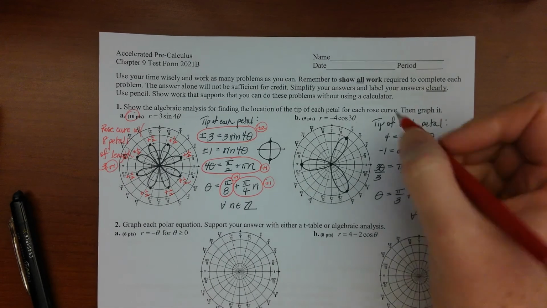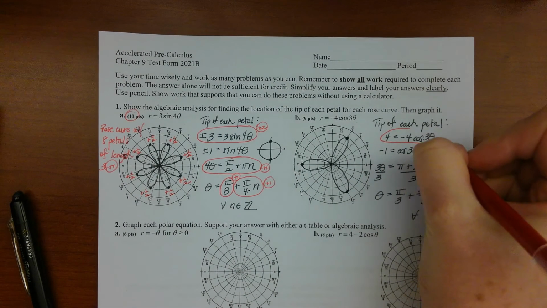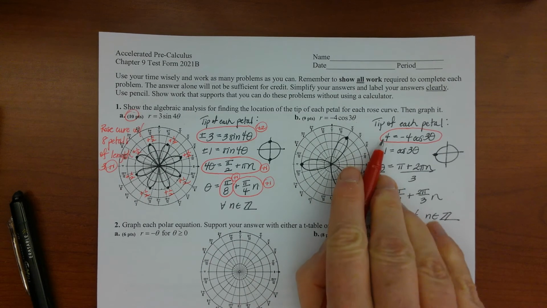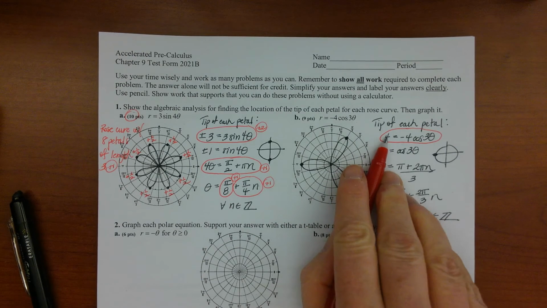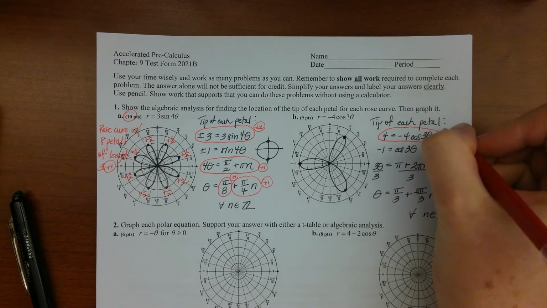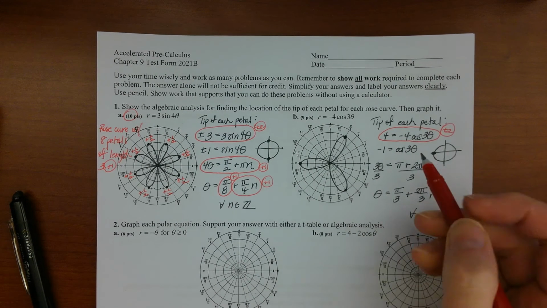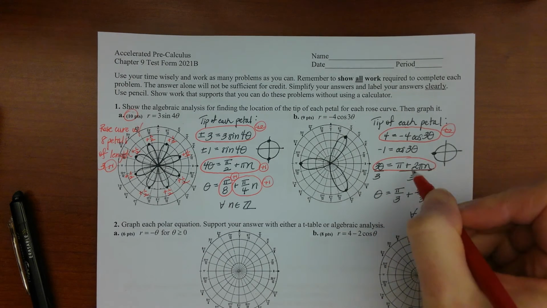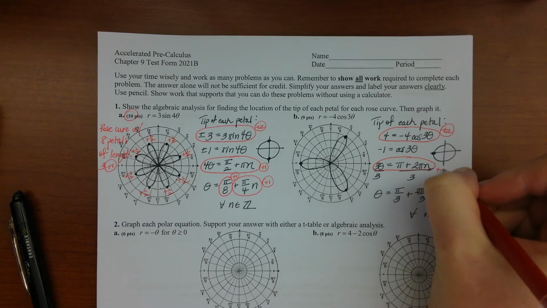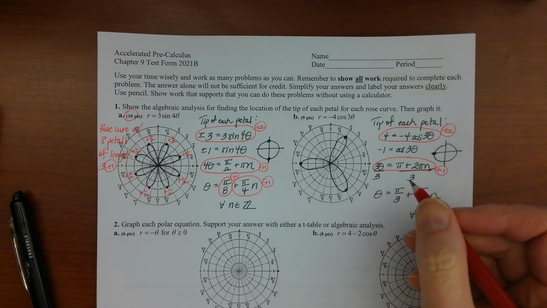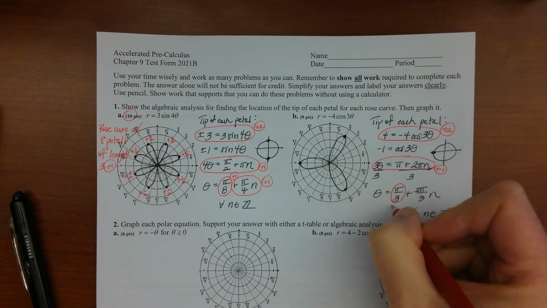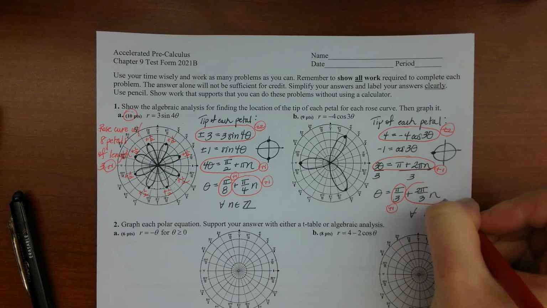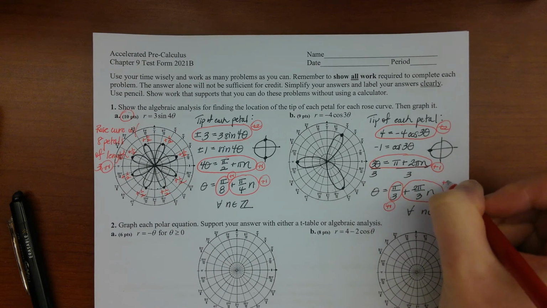Okay, scoring for this one, 2 points for setting it up. For this 2 points, you could either have positive 4 like I do, or negative 4. You should not have plus or minus 4. If you have plus or minus 4, you will not get these 2 points. Okay, next, 1 point for getting to the part that says 3 theta equaling pi plus 2 pi n. All right, from there, 1 point for getting your initial condition for theta of pi over 3, and then 1 point for showing that if you just add multiples of 2 pi over 3, you could get more solutions.